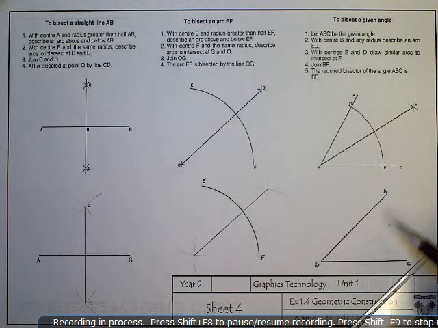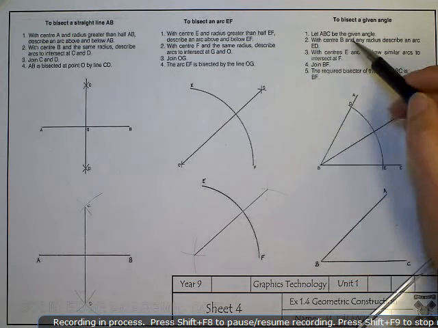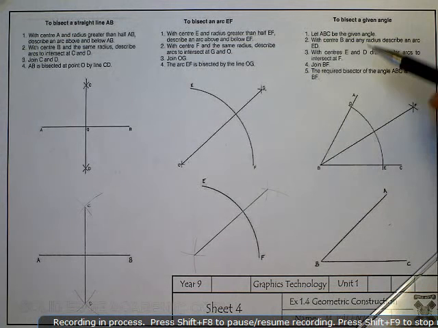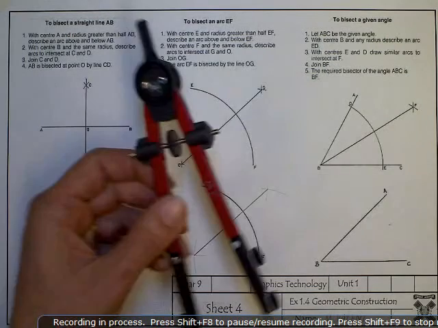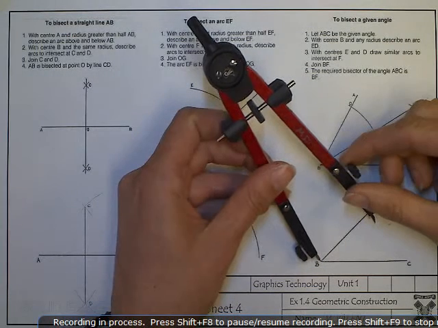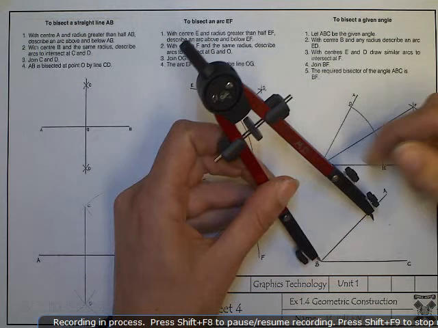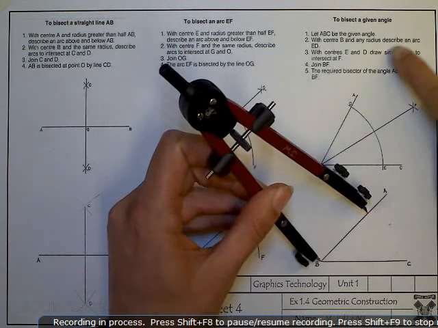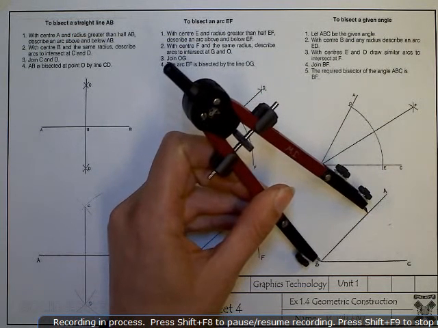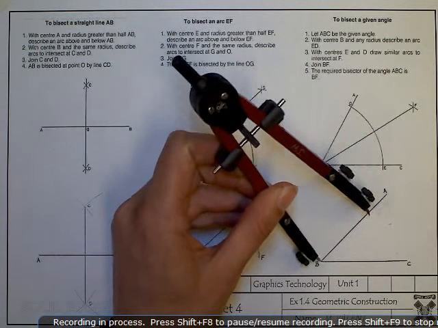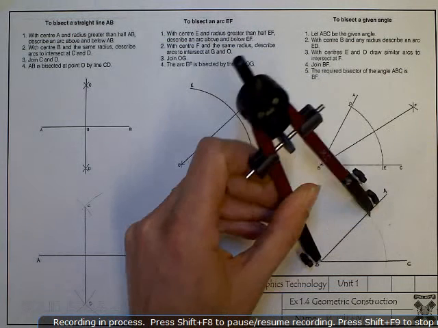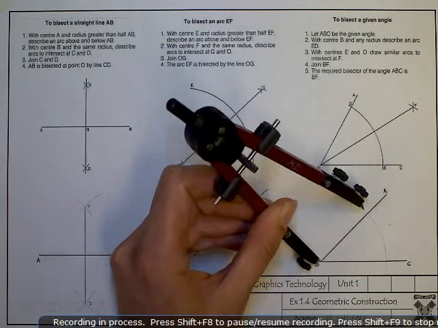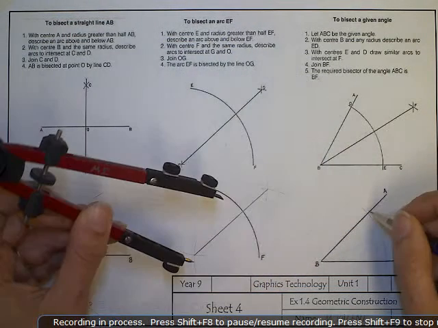So our angle given is ABC. It says let ABC be the given angle. Is step 1. Step 2, with centre B, so again we need a compass. With centre B, that means we put the point of the compass on B. It says, and any radius, describe an arc ED. So with any radius, the same radius is fine. I'm going to draw an arc which is going to give me a new arc DE.